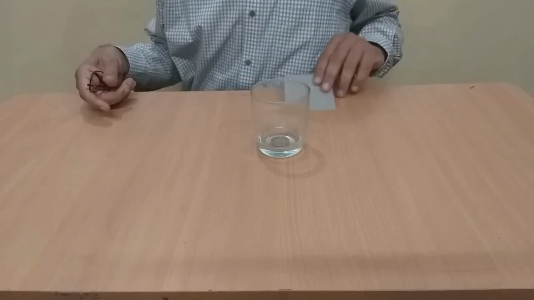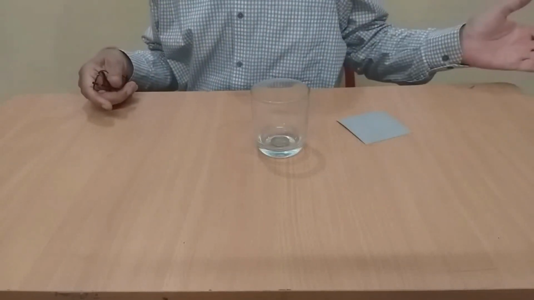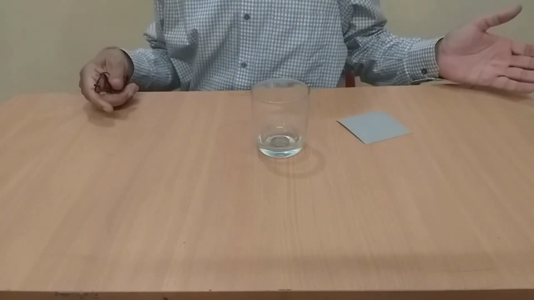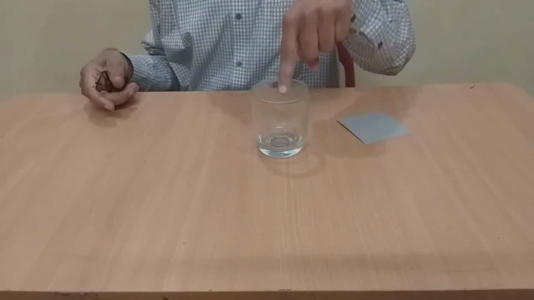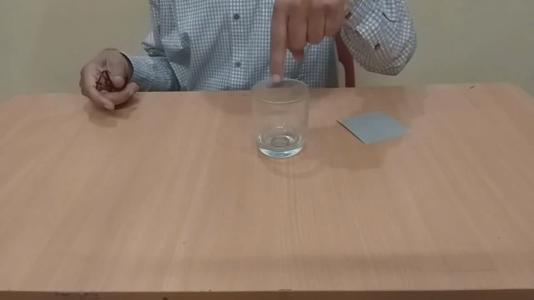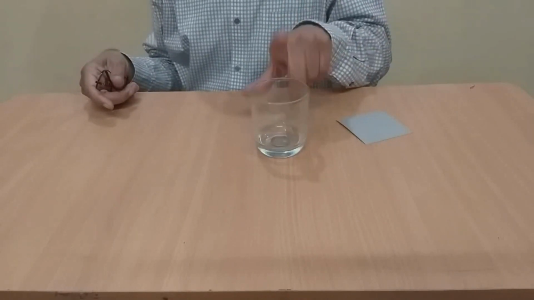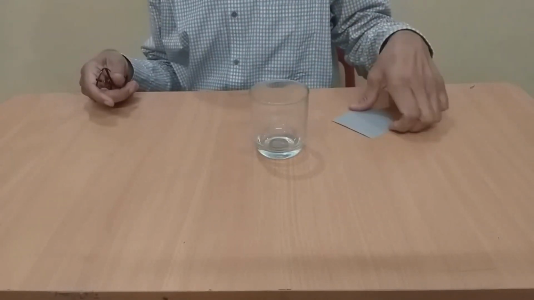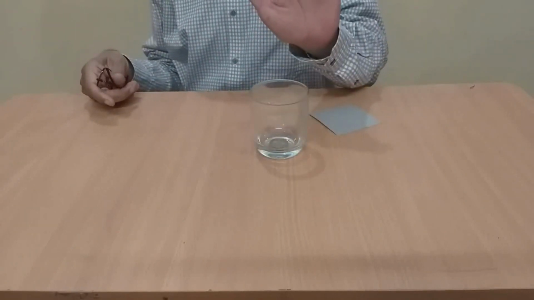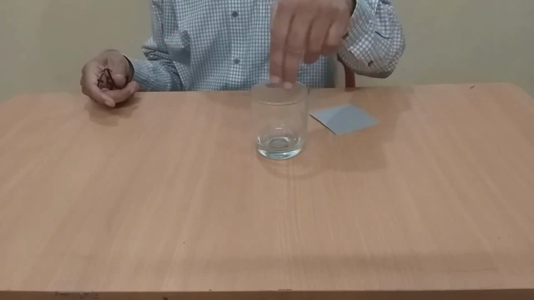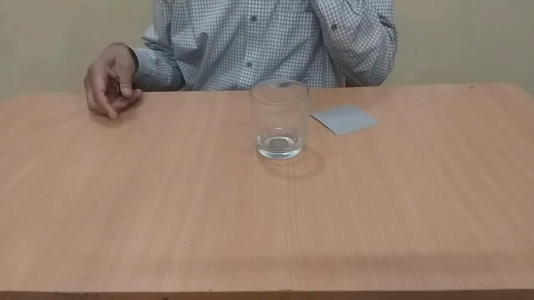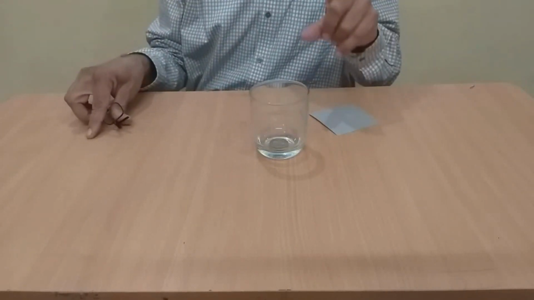So the coin dropped into the glass and this just went off. You are using pressure of air. When you push inside, it creates extra pressure to air and that makes that card just flip like this, and coin being close to this edge falls into the glass. So this is trick number 1.